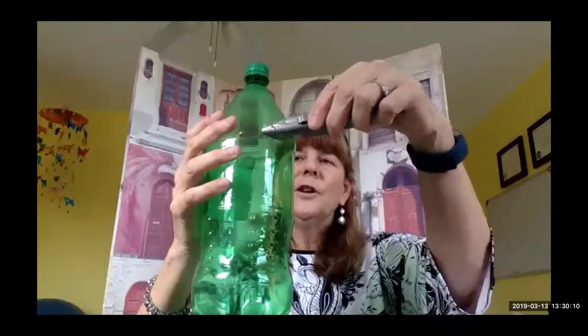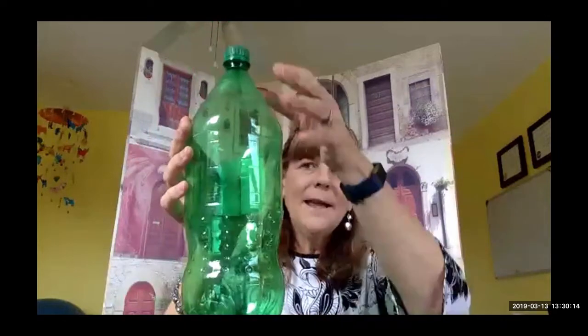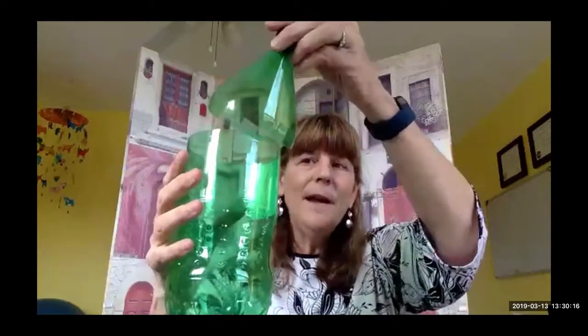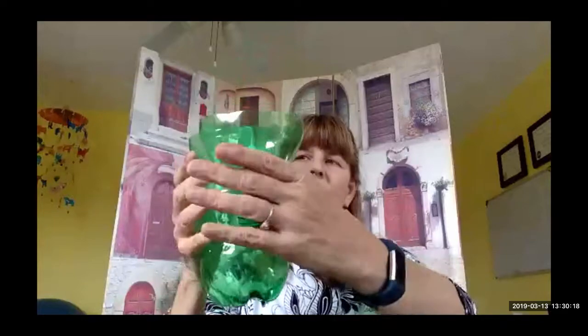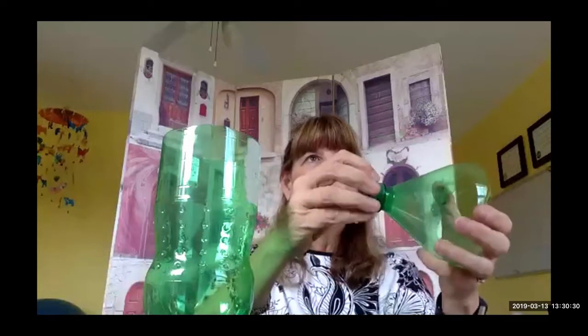But in any case, you're going to cut your 2-liter bottle about one third of the way up. In my case, with this Sprite bottle, it happened to be where the label ended. And magic, look how fast I cut it. Now I have two different parts. This is my reservoir, and this is kind of my funnel. I'm going to remove this little piece here because we're not going to need that top.